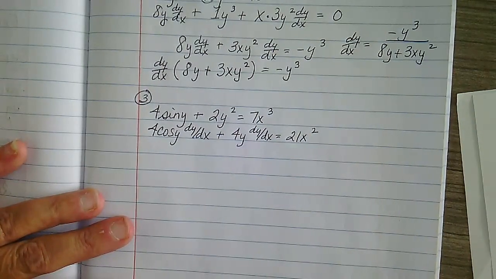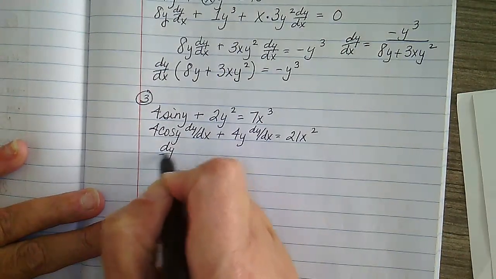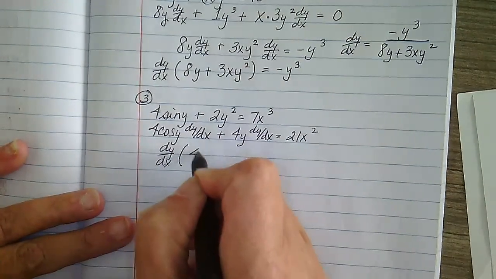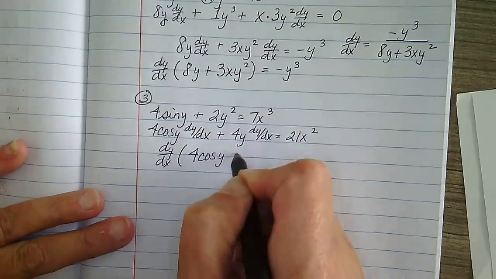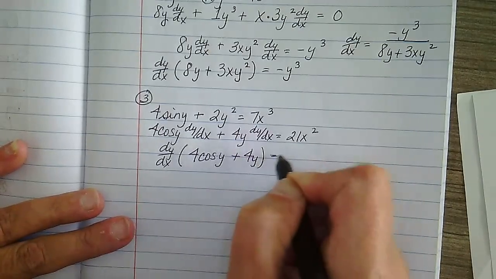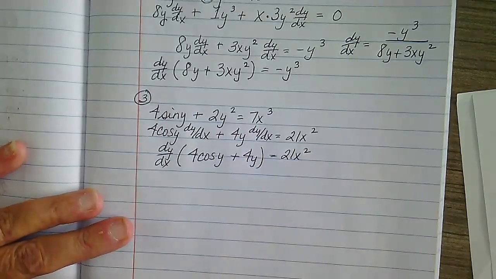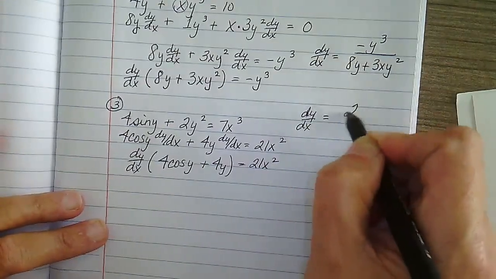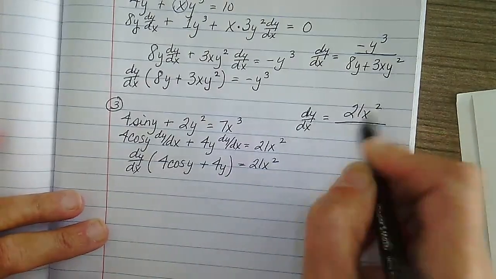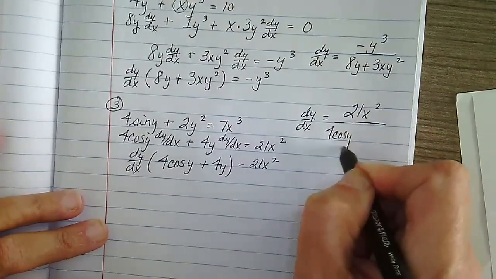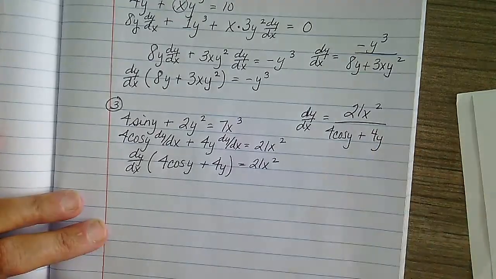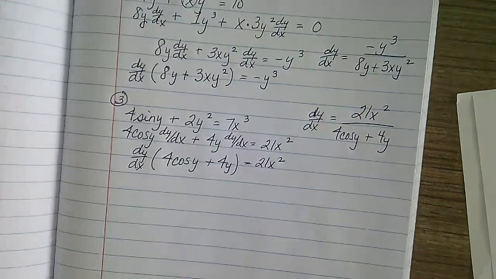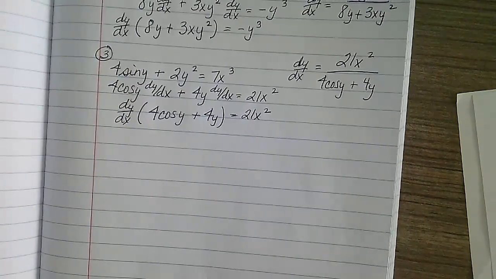So anything with dy/dx is already on the left. Anything without is already on the right. So now I'm going to factor out a dy/dx. 4 cosine y plus 4y, equals 21x squared. So now I'm going to solve for dy/dx. dy/dx is equal to 21x squared over 4 cosine y plus 4y. Okay, let me do one more, and then I'm going to talk about second derivative.